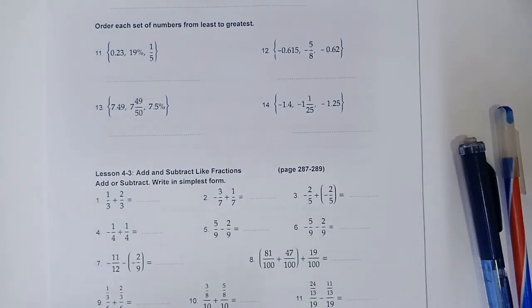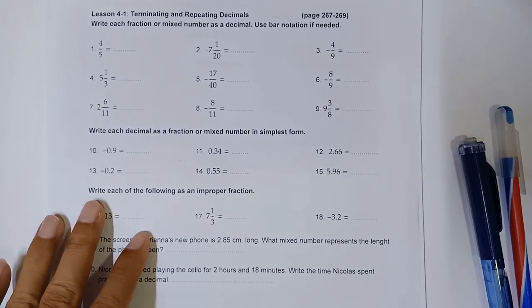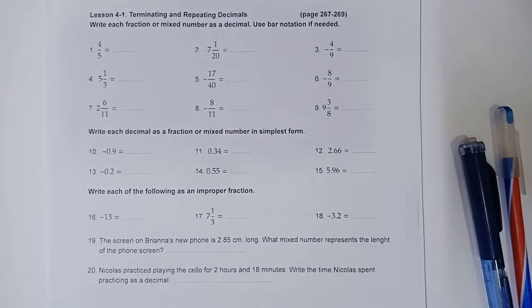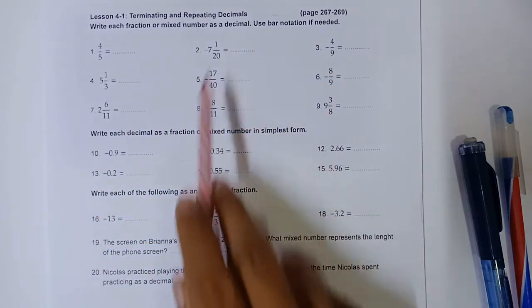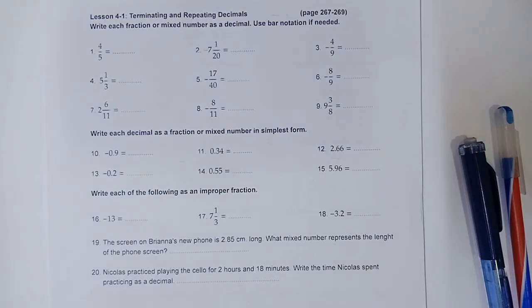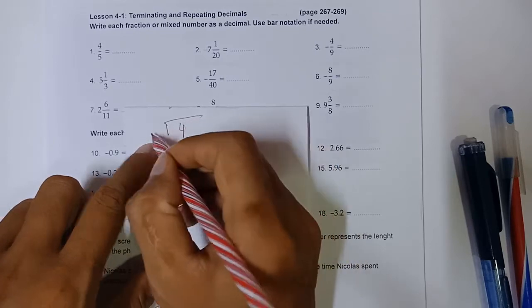Okay, I think that is all for our lesson 3-5. Now let's continue to chapter 4. For 4-1, terminating and repeating decimals. Write each of these fractions or mixed numbers as a decimal. All you need to do is simply do the division. For example, to find this number as a decimal, you just use 4 divided by 5.